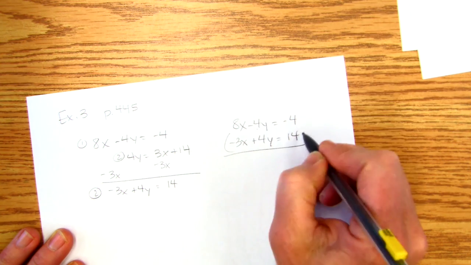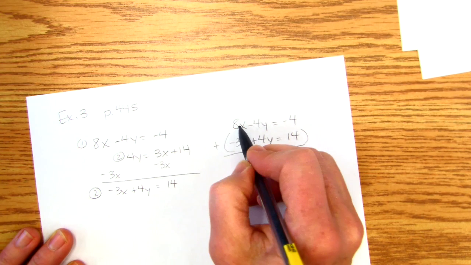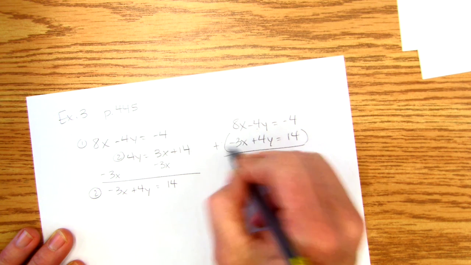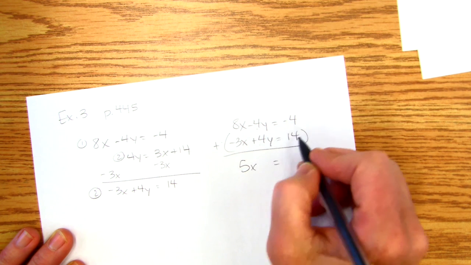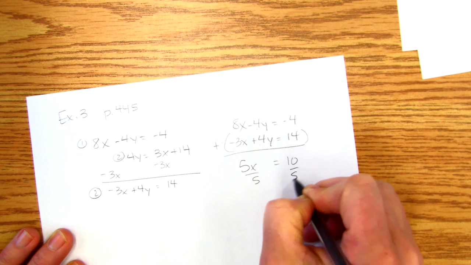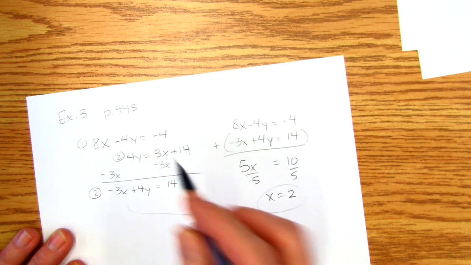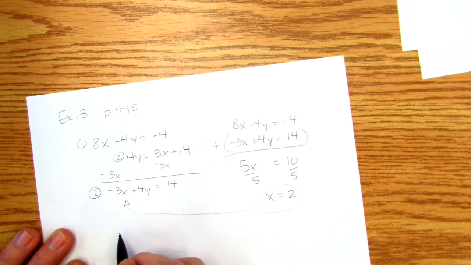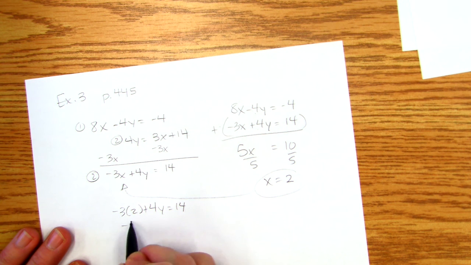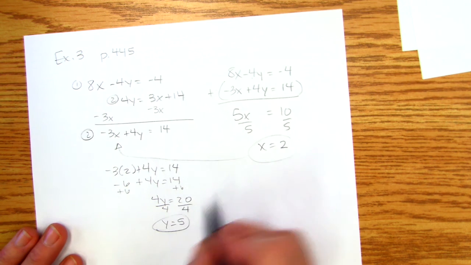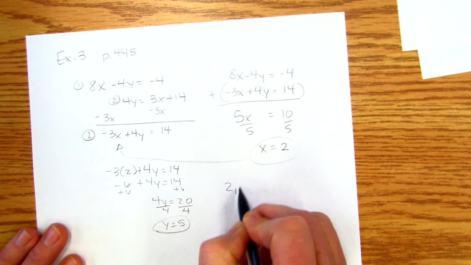These guys are opposite signs, so I'm going to add. 8 minus a 3x is a 5x, a negative 4 plus a 4 is eliminated, and a negative 4 plus 14 is 10. X equals 2. Come back over here, and I might as well, since this is right here, plug it into this one for convenience. Negative 3 times 2 plus 4y equals 14. Work to get y by itself. There you go. So 2 comma 5.